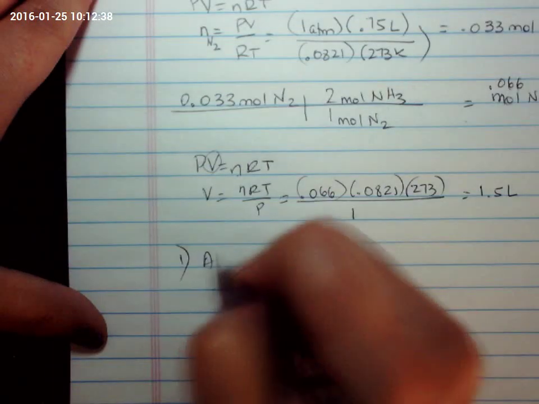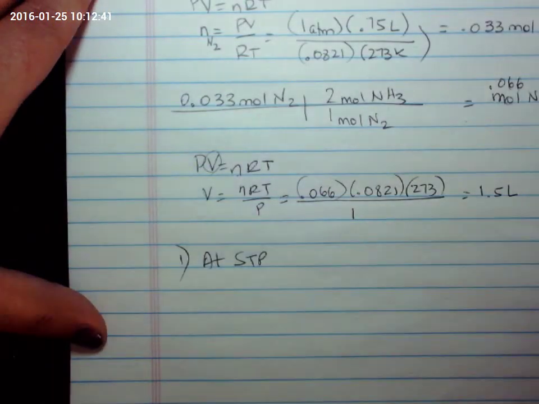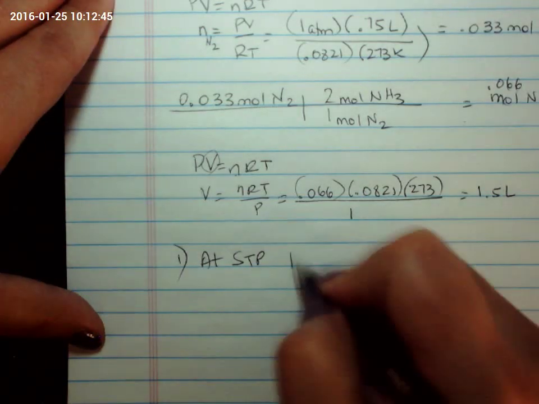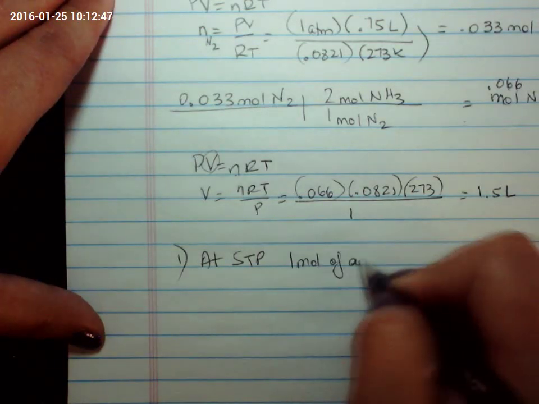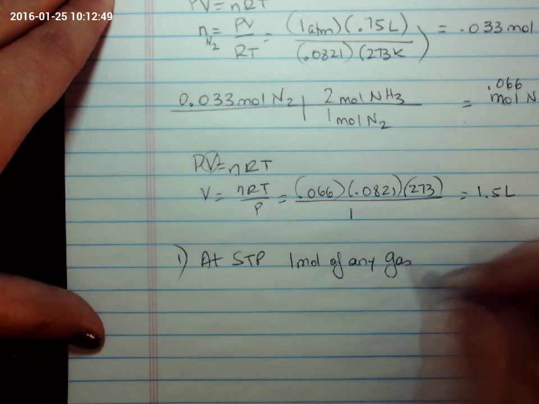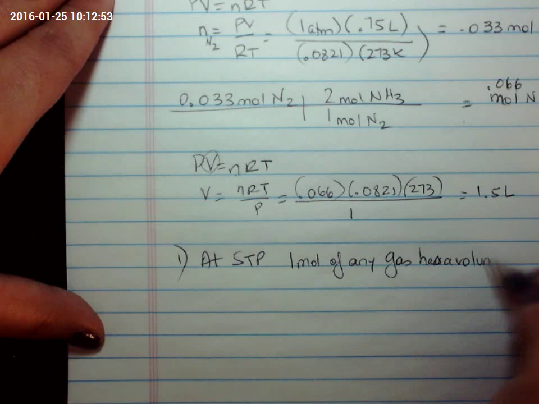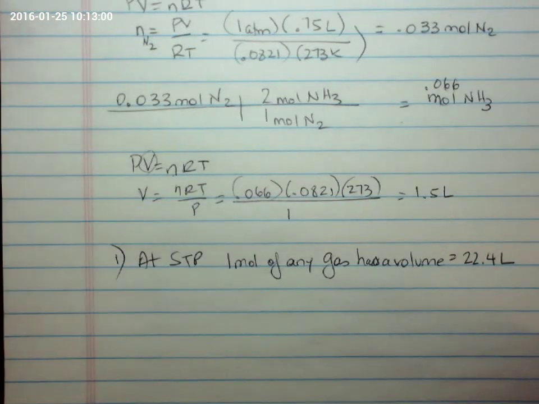At STP, what do we know? One mole of any gas has a volume of 22.4 liters. Any gas, it doesn't matter what the identity of the gas is. If you have a mole of it, it's 22.4 liters.